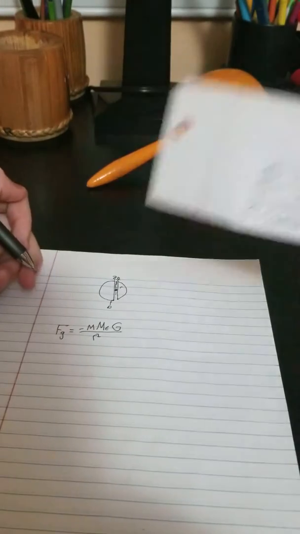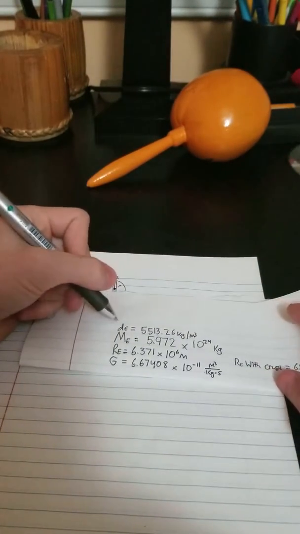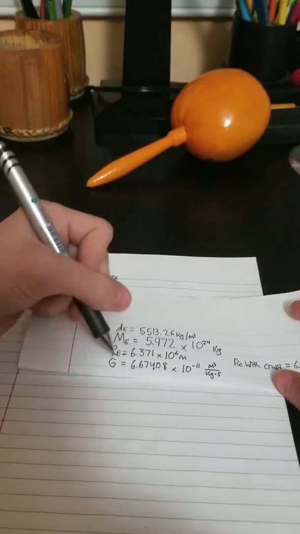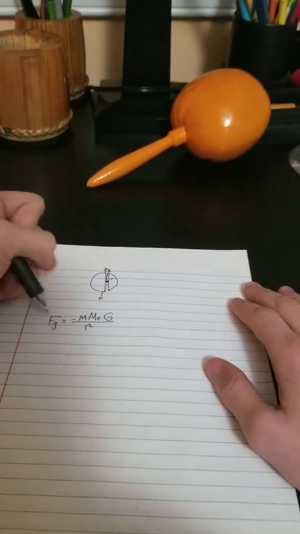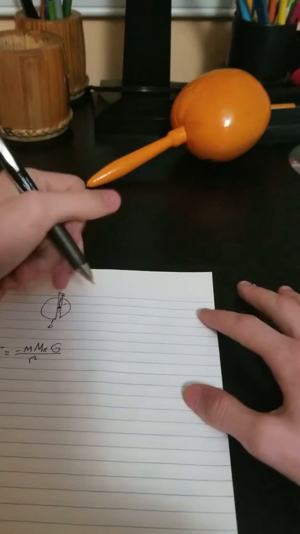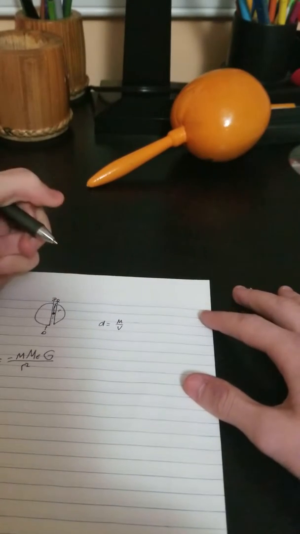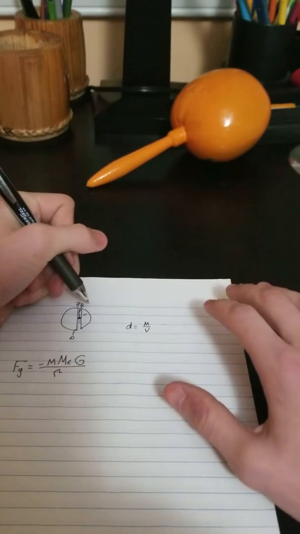Okay, I actually have the values written out here. This is the density of the Earth, average density. This is the mass of the Earth. This is the radius of the Earth, and this is the gravitational constant. So we have this value. Now, off to the side, we know density is equal to mass over volume. We're going to assume the Earth is a perfect sphere of equal density.